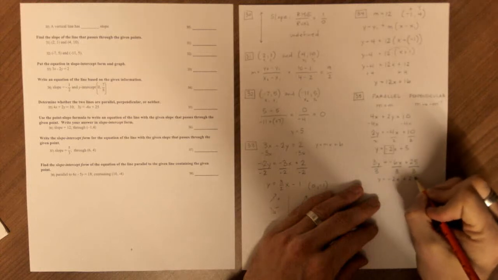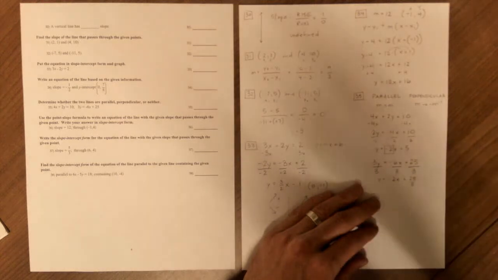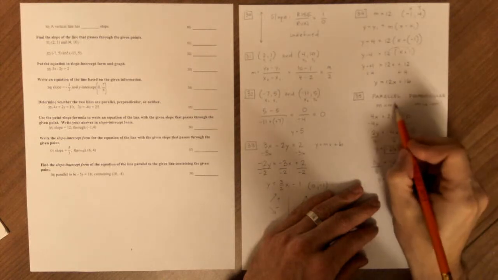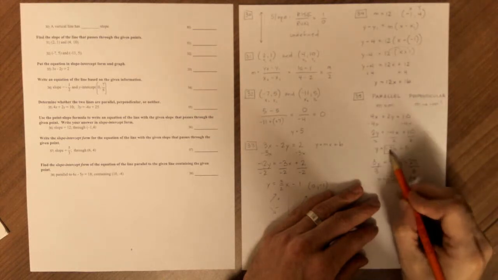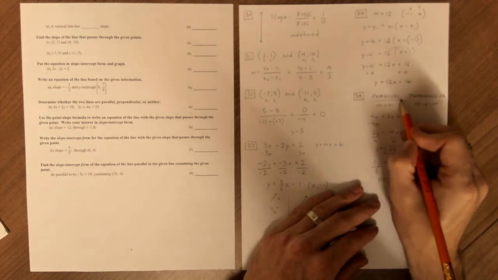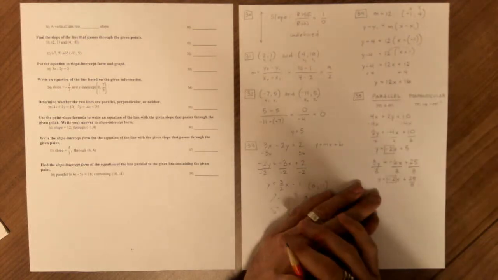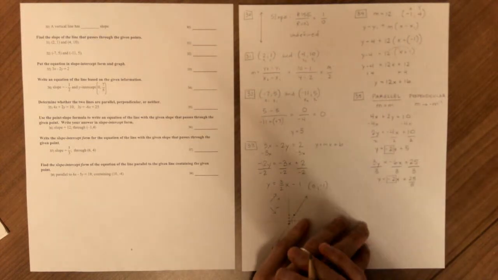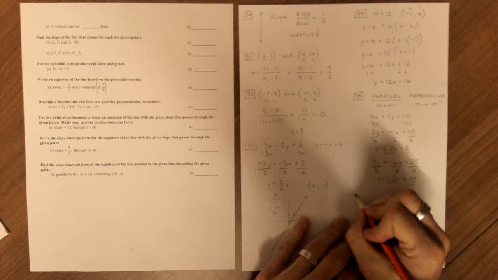Now we can compare these. And because they're equal, remember, we wanted our m's to be equal, and they are equal. That makes them parallel.